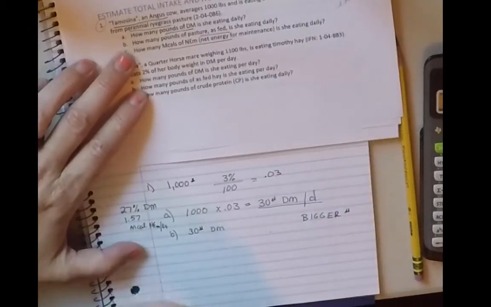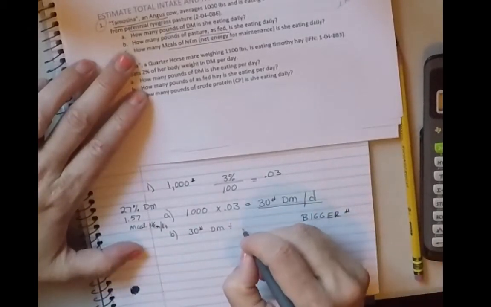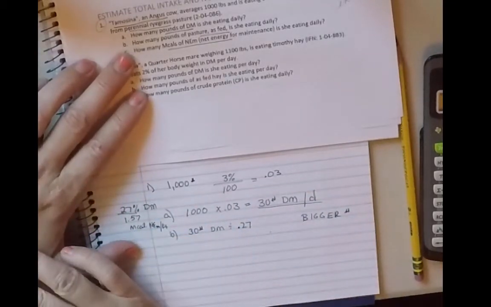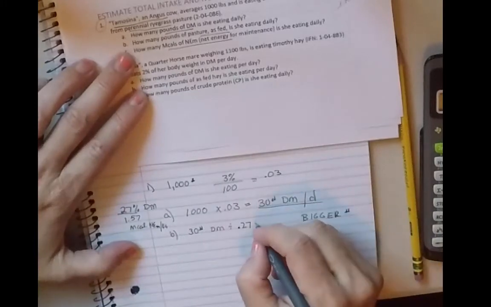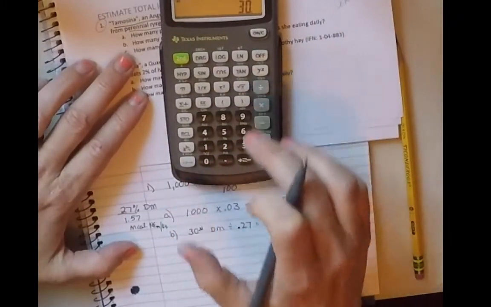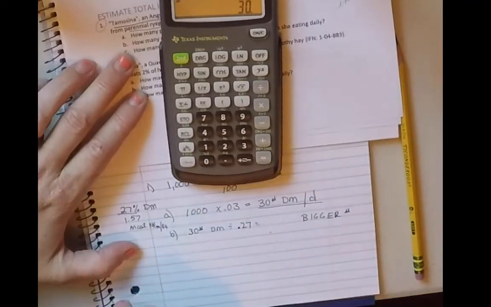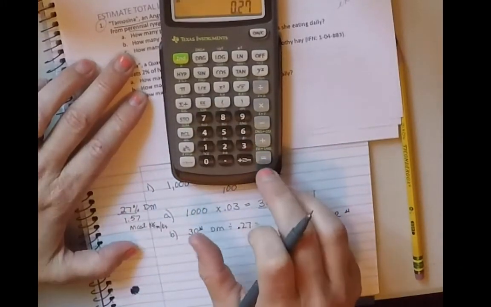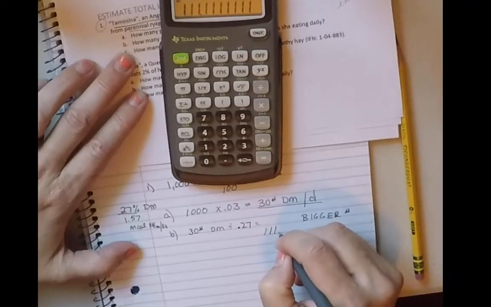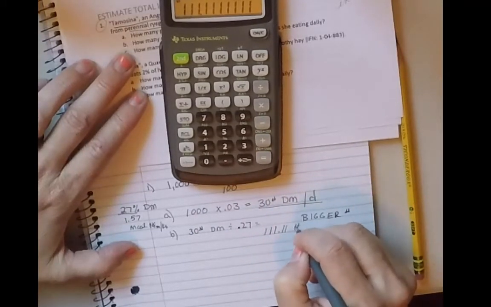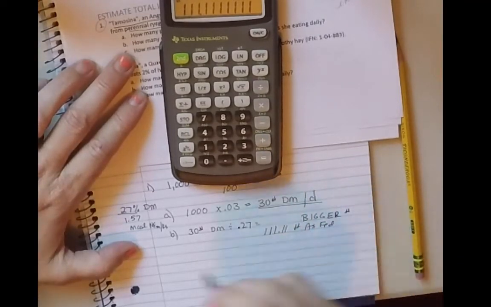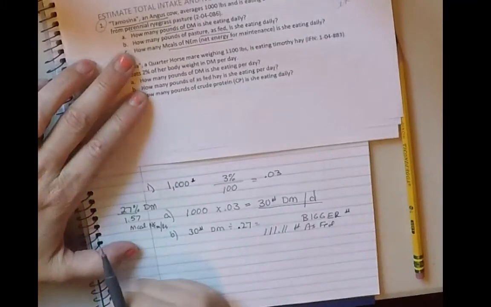And so to get a bigger number, we're going to divide by the percentage dry matter on a decimal form. And so what we find out is if we take that 30 pounds divided by 0.27, that she needs 111.11 pounds as fed daily to get that percentage dry matter.